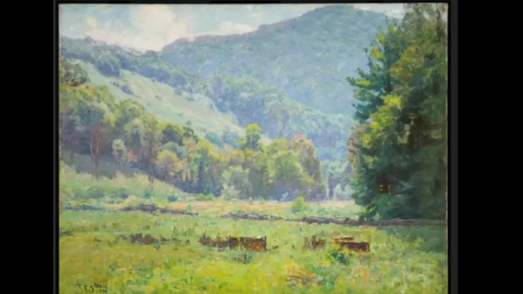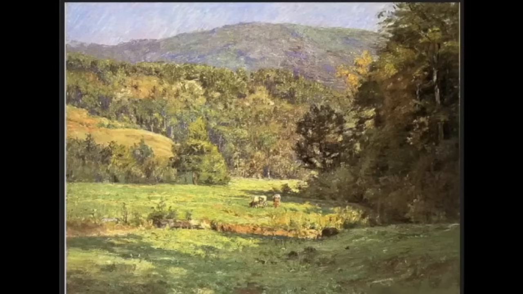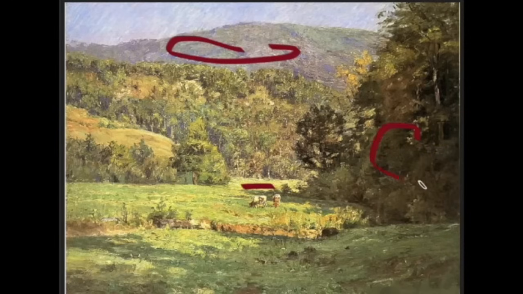And we have a lot of his paintings here we can look at. Here's another one. This, you could say, is basically a green painting. But within those greens, he's got at least three different greens. You have the yellow green of the grass. You have the bluer green of the background mountains. And then you have a green in the foreground shadows. Also a bluer green back in the shadows in the middle.